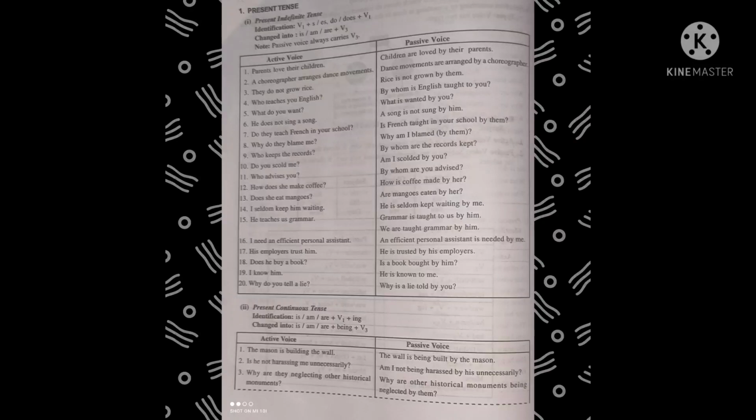His employers trust him. He is trusted by his employers. Does he buy a book? Is a book bought by him? I know him. He is known to me. Why do you tell a lie? Why is a lie told by you?